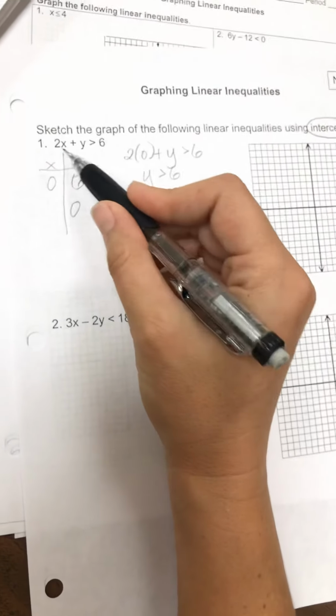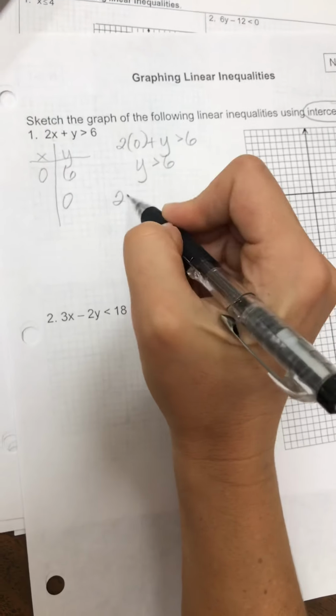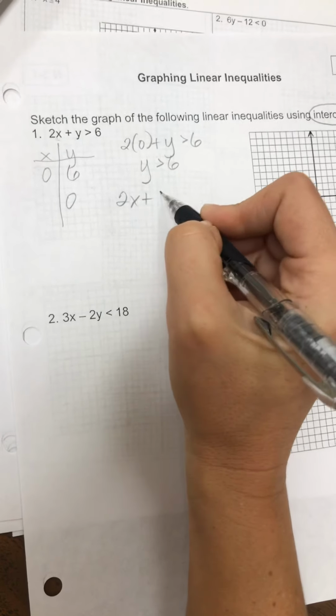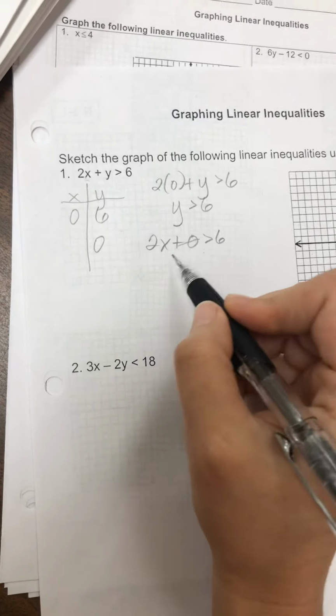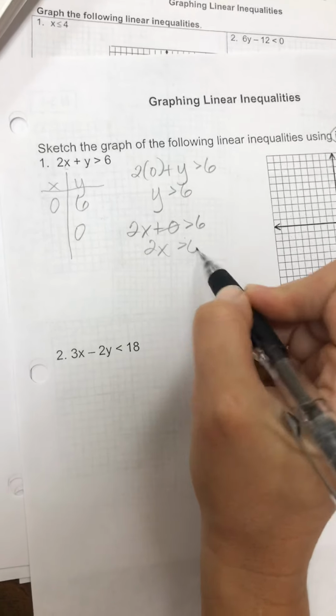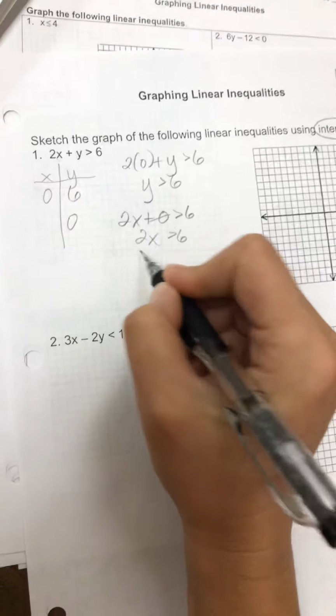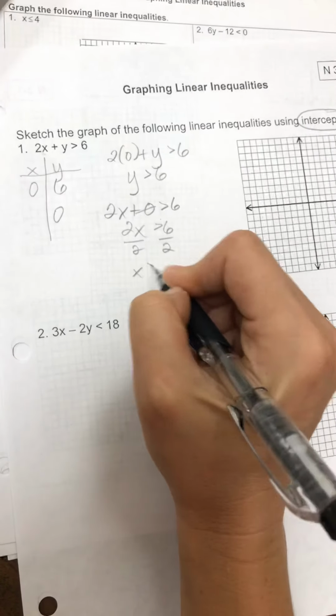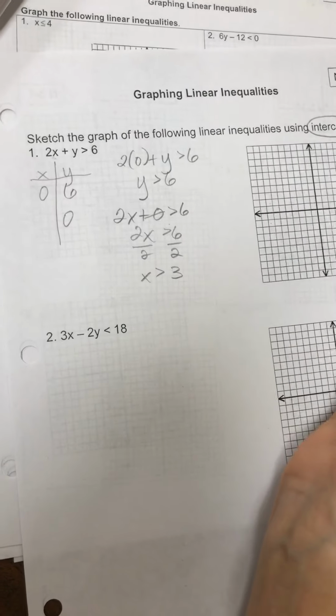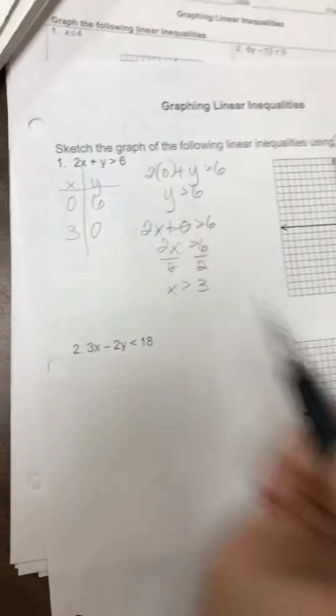Now you're going to rewrite the equation: 2x, but you put 0 in for y, is greater than 6. The 0 goes away, so you get 2x is greater than 6. Now divide both sides by 2, and you get x is greater than 3. So your x is 3 when your y is 0.